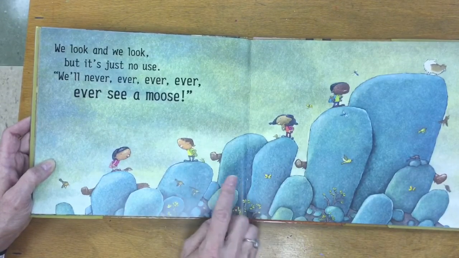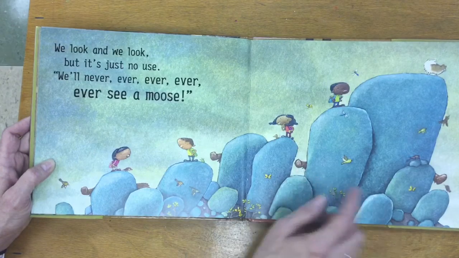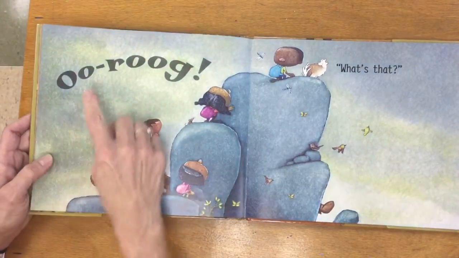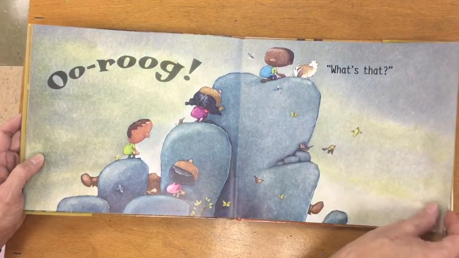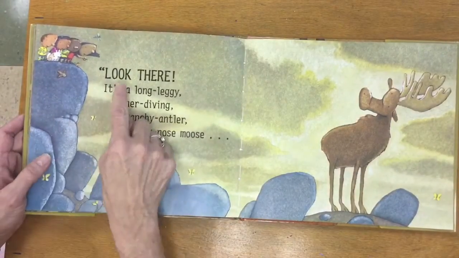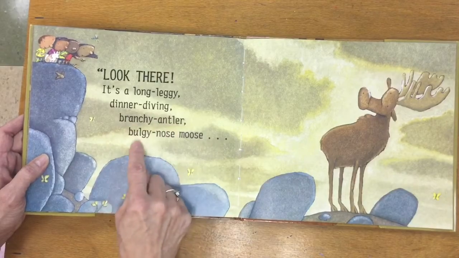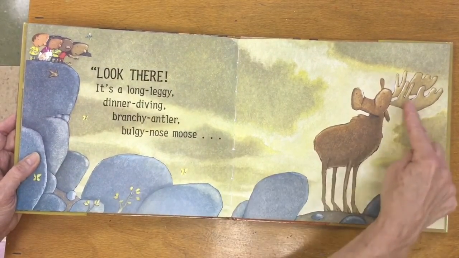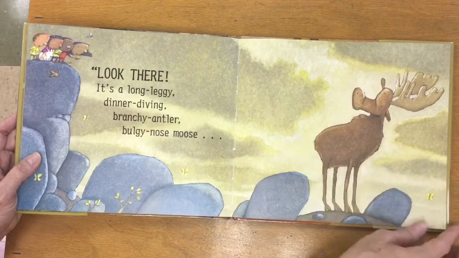Wait, there's a nose. There's a nose. I wonder. Frog! What's that? Look there. It's a long-legged, dinner-diving, branchy antler, buggy-nosed moose. There's the moose. You see they have antlers. They have super long legs and big noses.